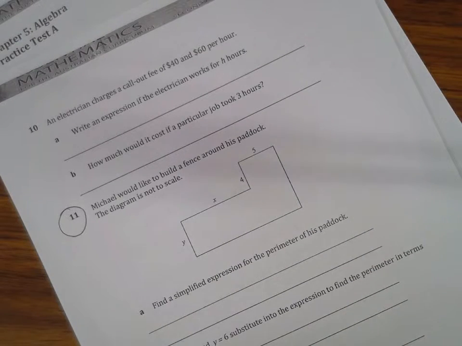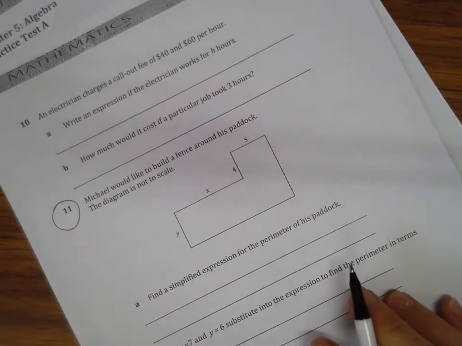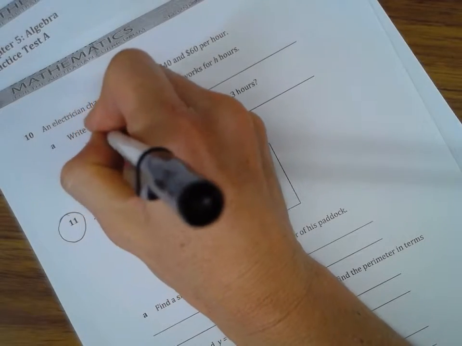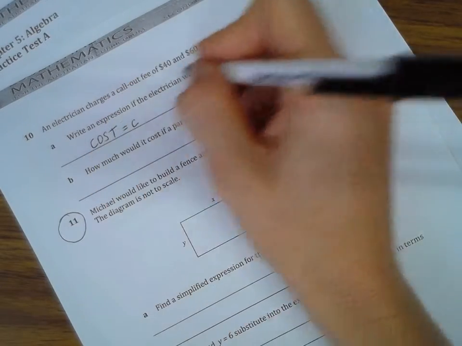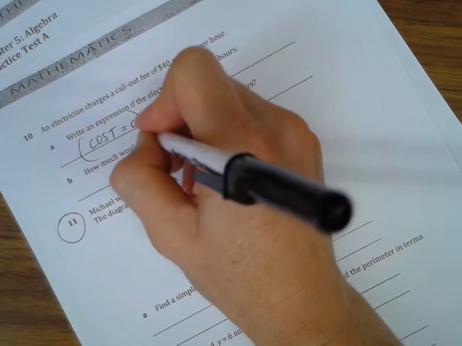An electrician charges a call-out fee of $40 and $60 per hour after that. So similar to the gardening question on revision sheet 1. So maybe these might be worthwhile studying, Year 8s. Alright, so we're trying to find the cost. Okay, so I'm going to use cost.